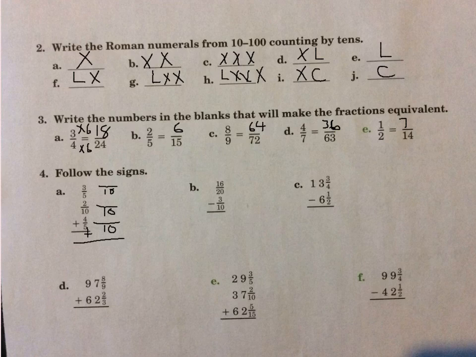5 times what is 10? 5 times 2 is 10, so we need to do top number 3 times 2, 6. 10 times 1 is 10, so I need to do 2 times 1, which is 2. 5 times 2 is 10, so 4 times 2, and that's 8. Now we can add up our numbers. 6 plus 2 is 8, plus 8 more is 16.